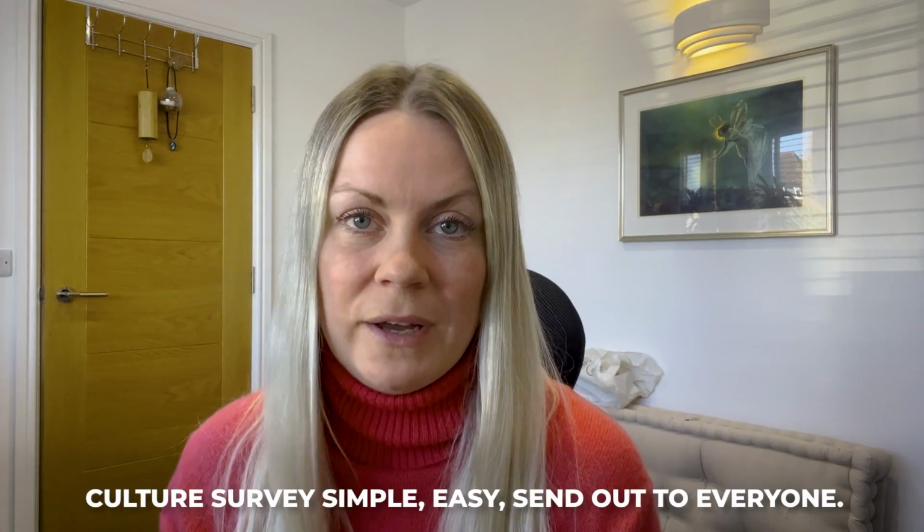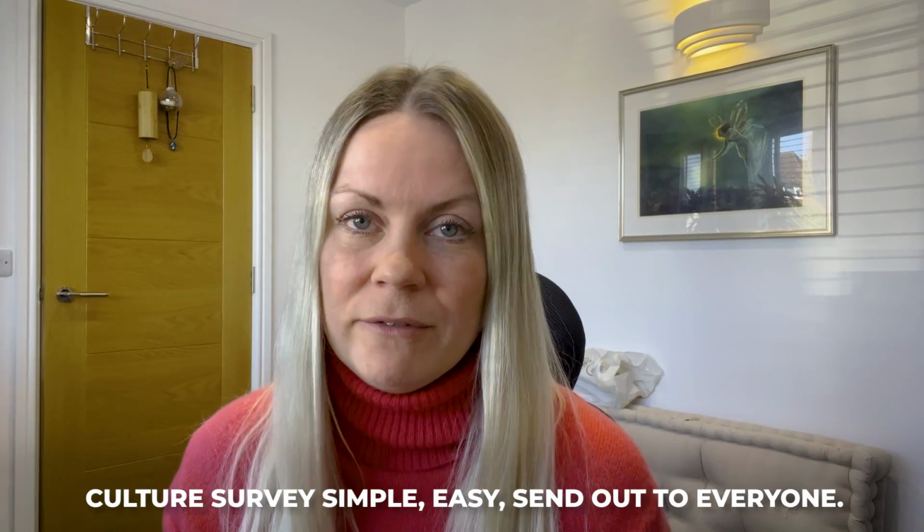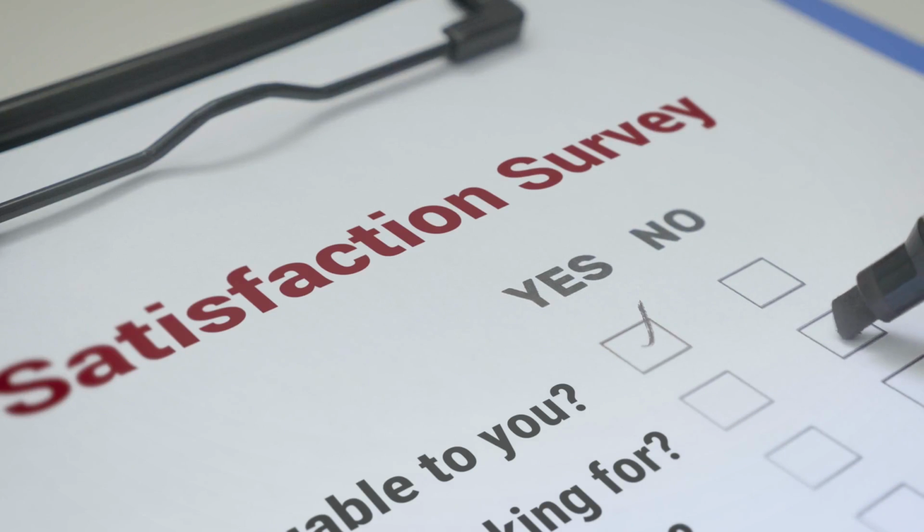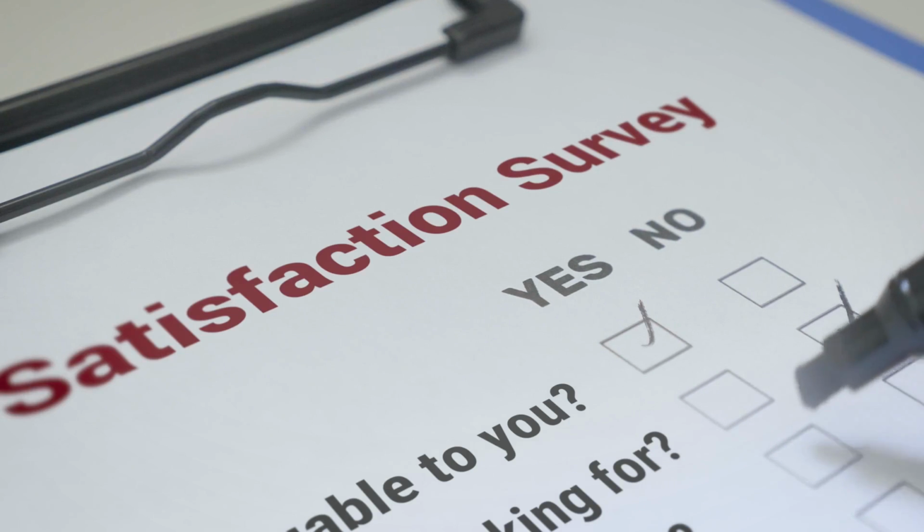A culture survey: simple, easy, send it out to everyone. Those are the strengths, but the limitations are you can't really unpick what people are really thinking, and you can't get lots of examples. But you can get the truth, hopefully, because you should do it anonymously, and you can send it out to lots of people. If you go to culturepal.com, there's a really useful, easy way to do that with a culture survey.